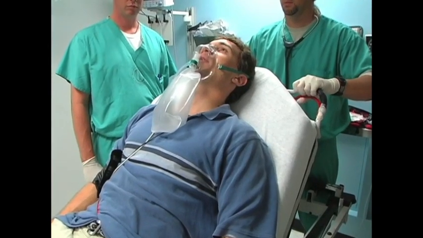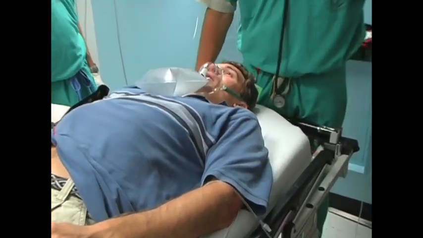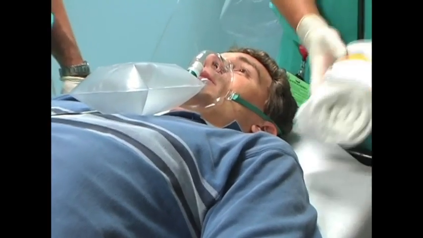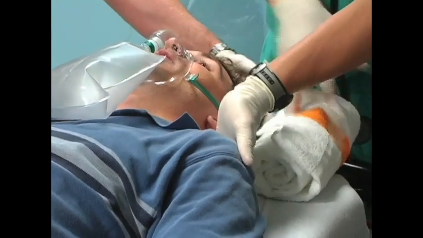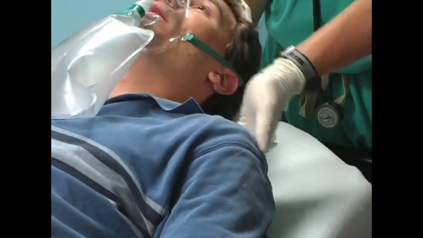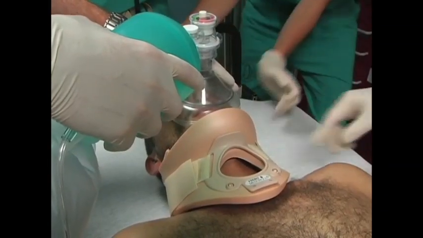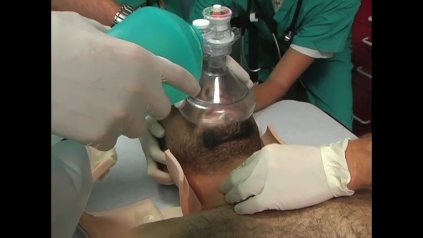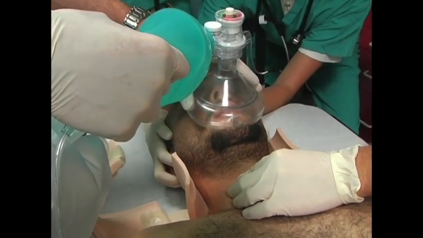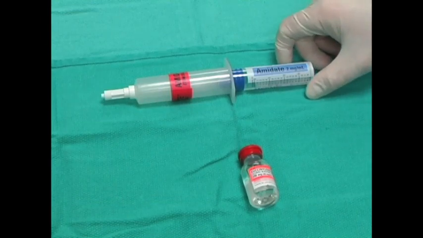The head of the bed should be lowered, and the patient should be positioned with the head extended and neck flexed, possibly using a roll towel underneath the occiput. If C-spine injury is suspected, the head and the neck should be maintained in a neutral position with an assistant performing inline stabilization.